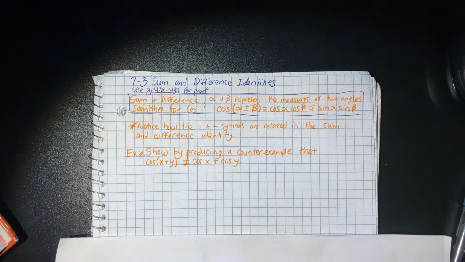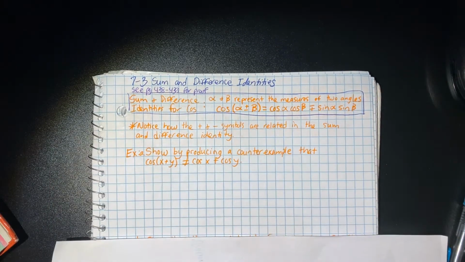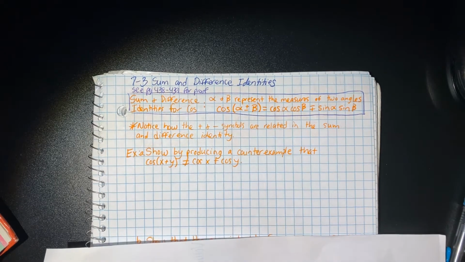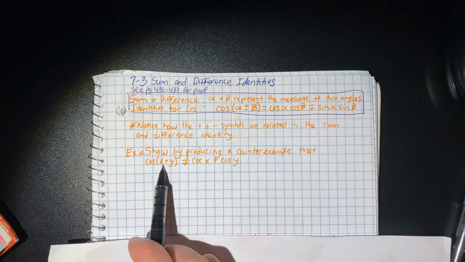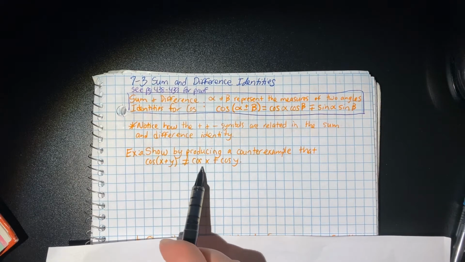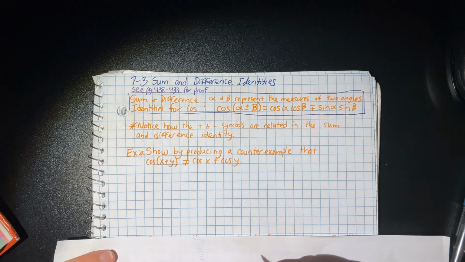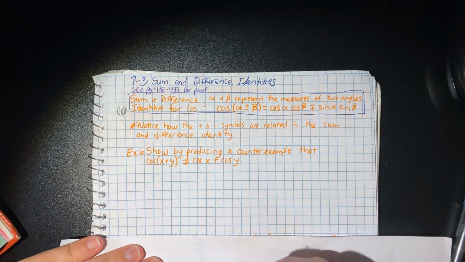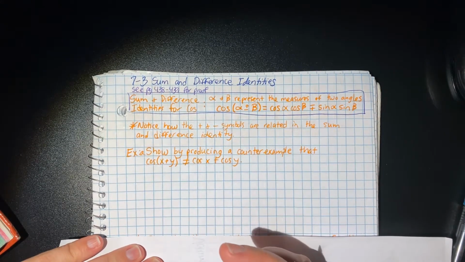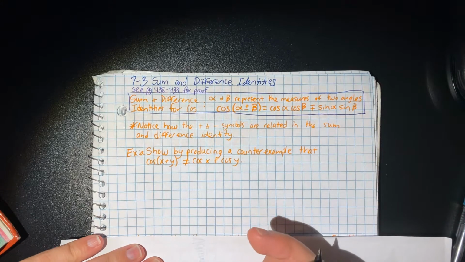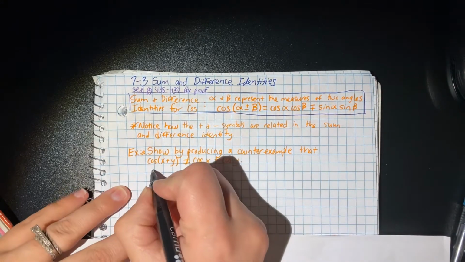Example: show by producing a counterexample that cosine of x plus y is not equal to the cosine of x plus the cosine of y. This is another chapter where having your unit circle out will be really helpful, because we're using common angles that we know.